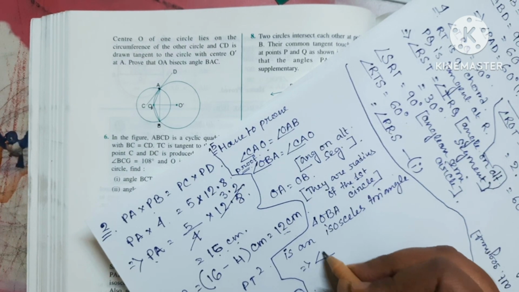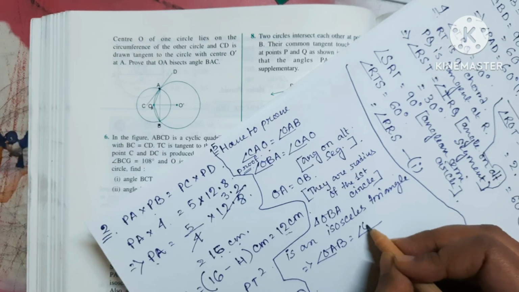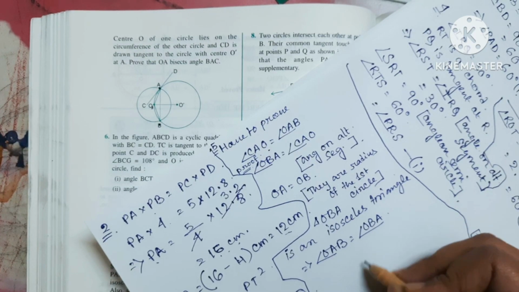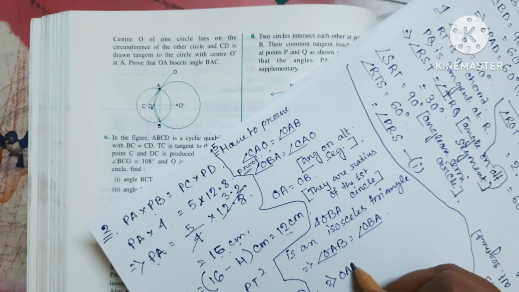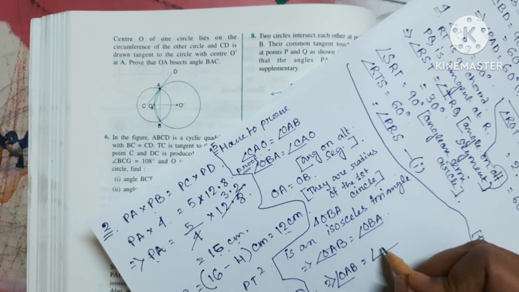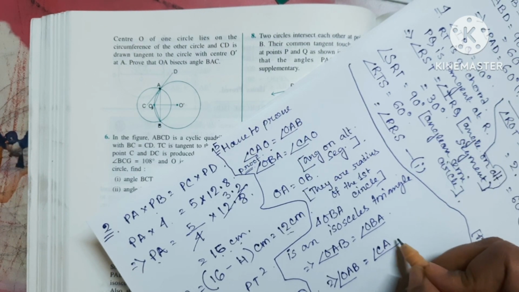That means angle OAB is equal to angle OBA, and this OBA is also equal to CAO. That means angle OAB is equal to angle CAO.